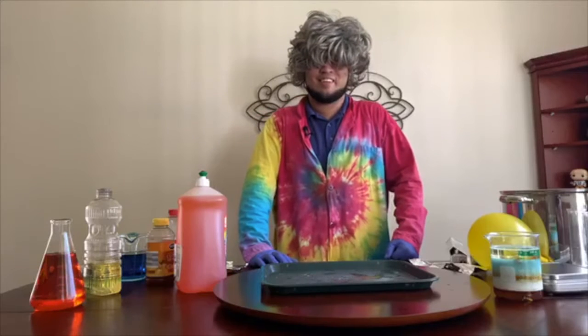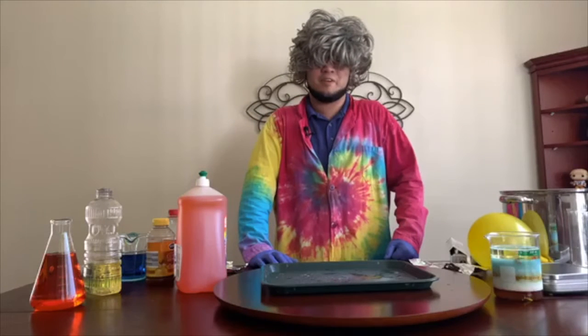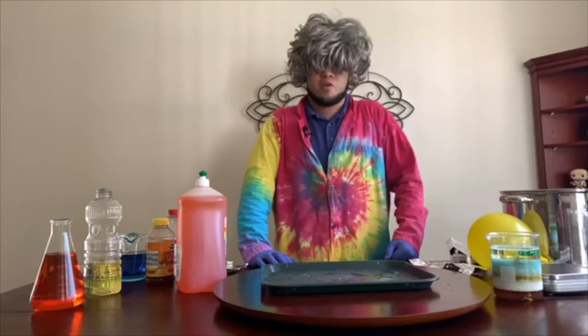So Megan has a question. All right, hey Megan. What is density, and is it how heavy something is? They're just not really understanding what density is.